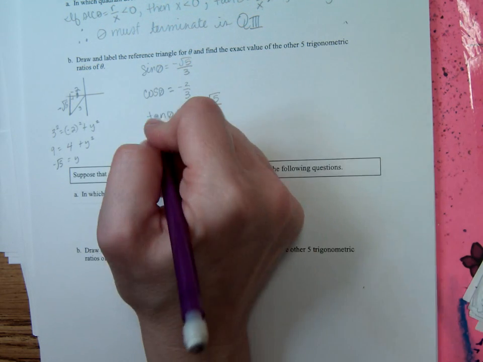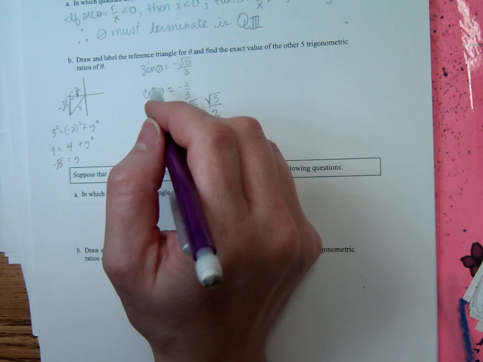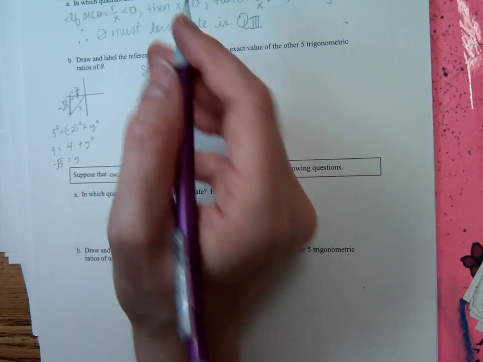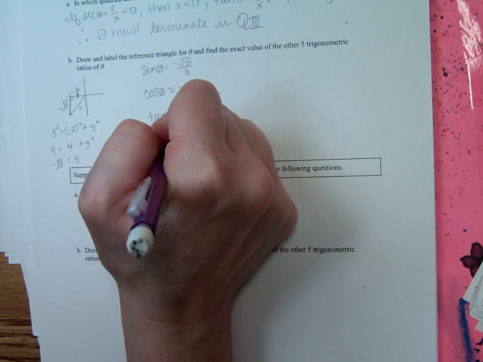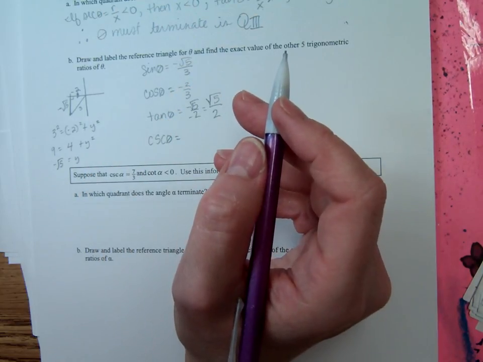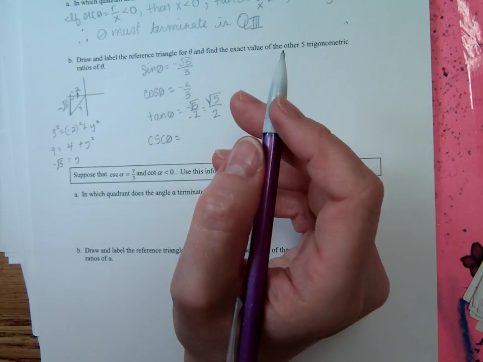Let's see, what's next? Sine, cosine, tangent. They gave us secant, so cosecant would be what? 3 over negative square root of 5. So you have to rationalize.